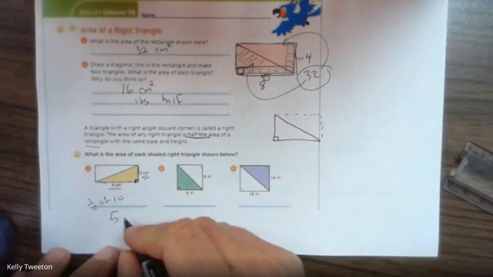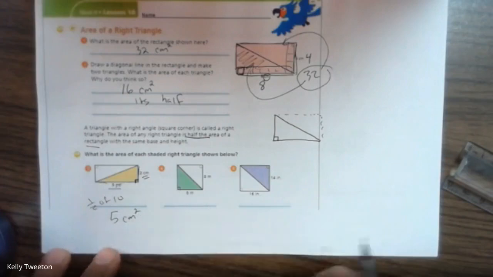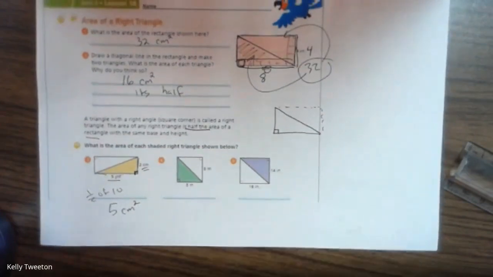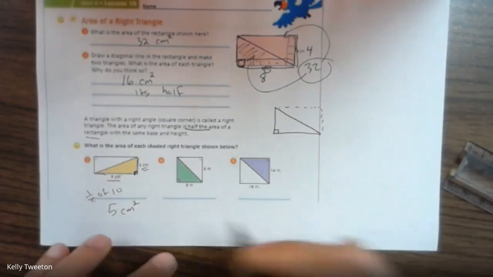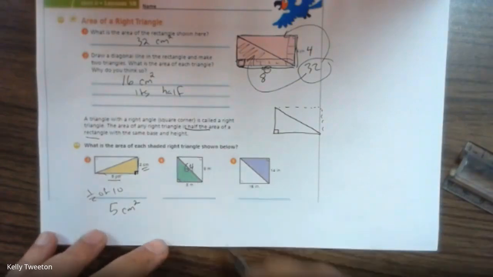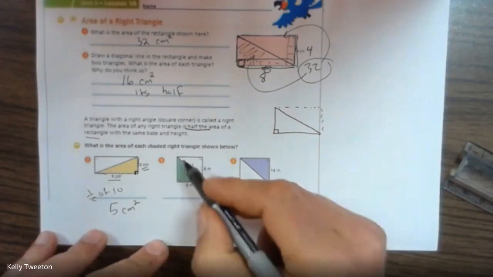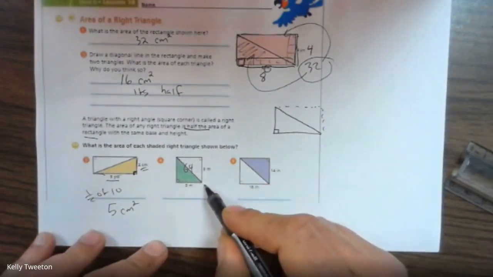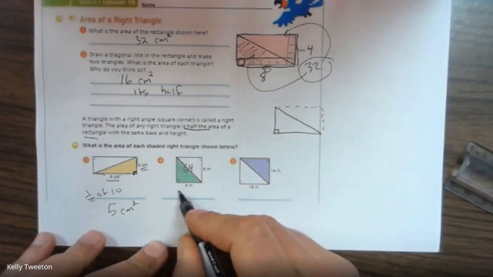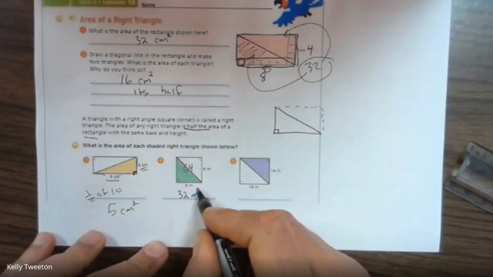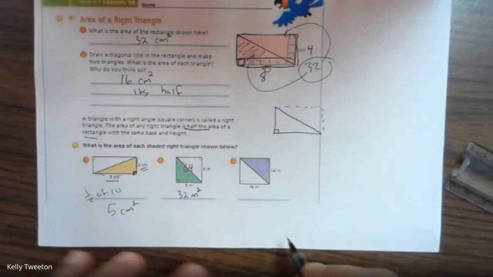5.5 centimeters squared. Now to the next one. Well, if that square is 8 by 8, the square would be equal to 64. We know this to be half of that because it's half a square. So that would be 32 meters squared. How about the last one?